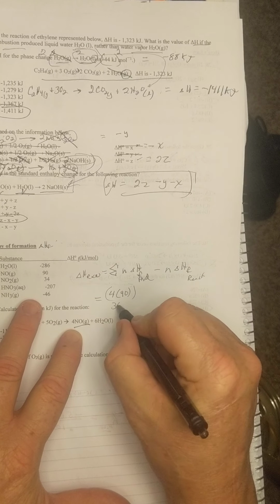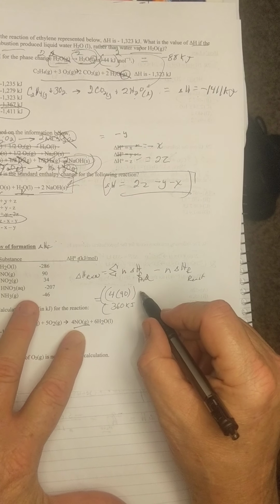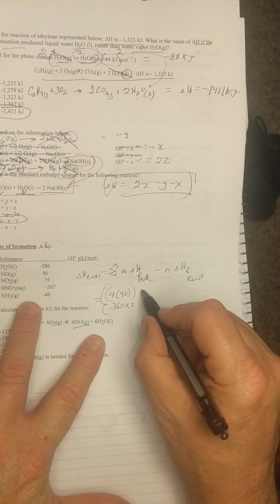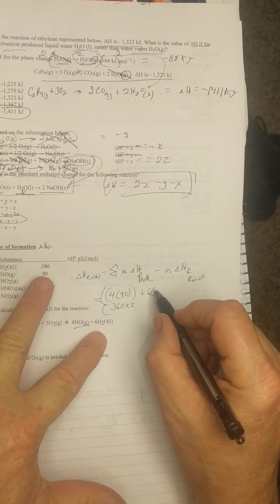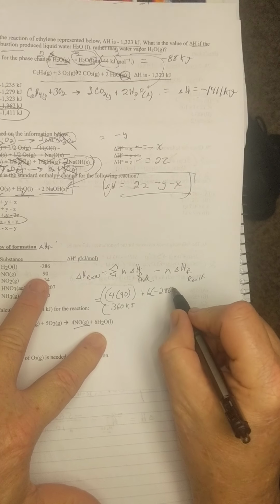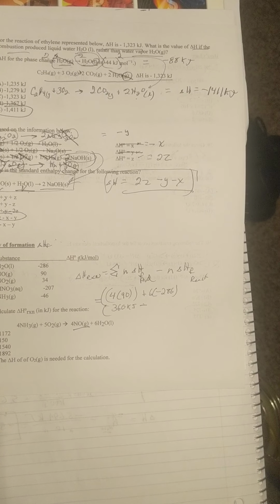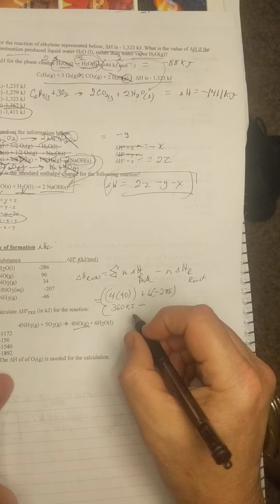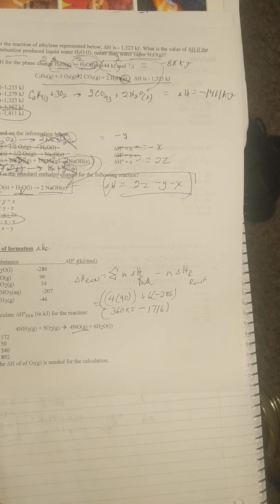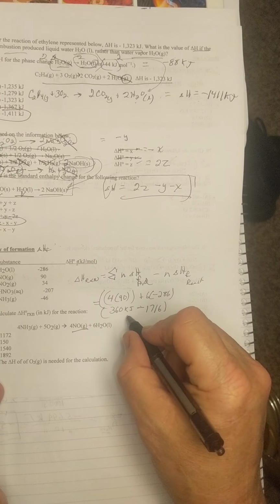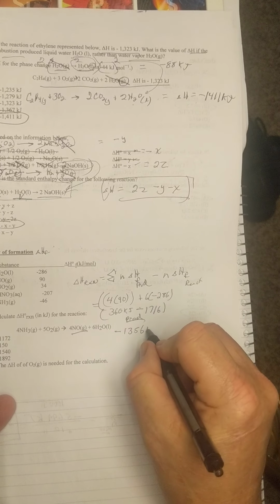So I think that ends up equaling 360 kJ. Okay. 6 times water plus 6 times. Now this water is a liquid. I've seen it before as a gas. As a liquid, it's negative 286. So this is going to be minus 6 times 286. So it's 1716. Now minus 360. So the total of your products is going to be negative 1356 kJ.